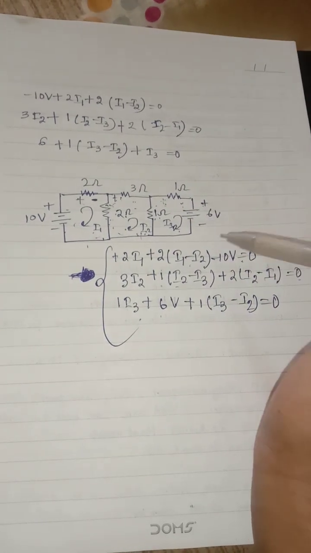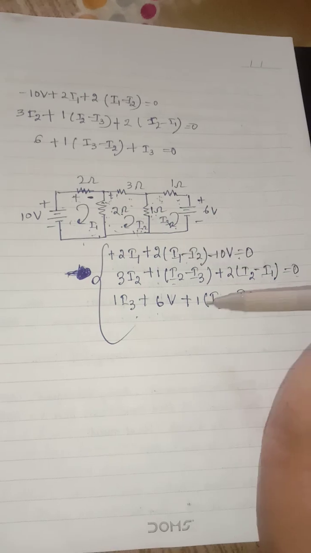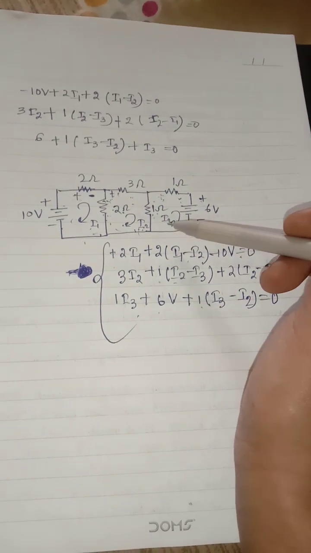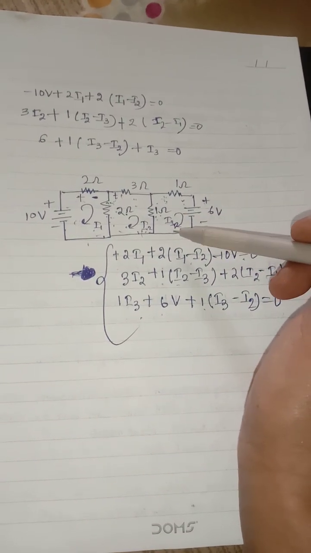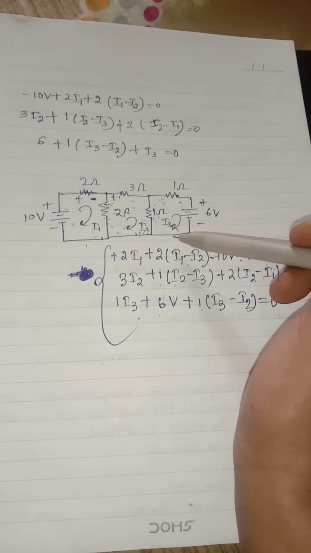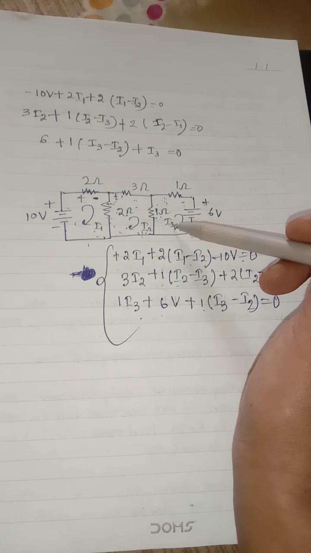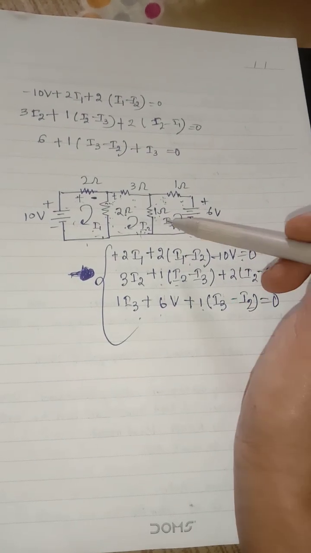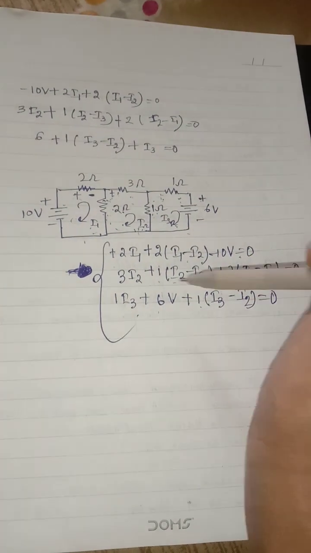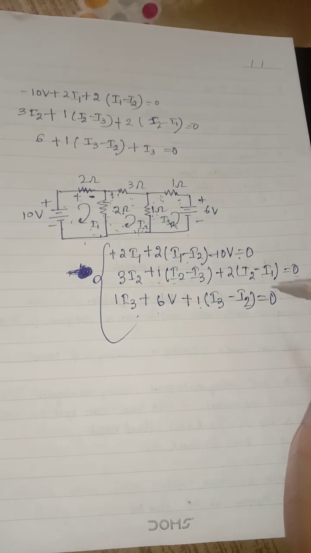In the same way, plus 6 volt, and in the same way entering point plus 1 whole bracket. I3 is superior in its loop, so I3 minus I2 multiplied with 1, and the whole summation will be equal to 0.